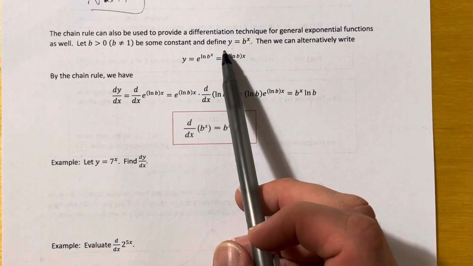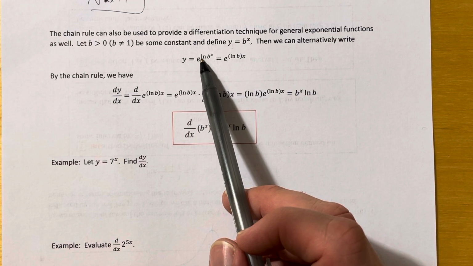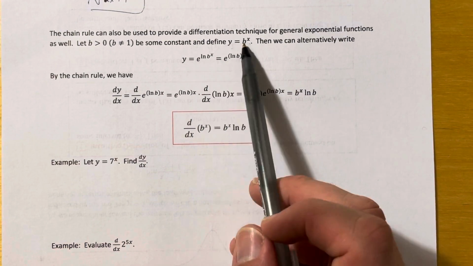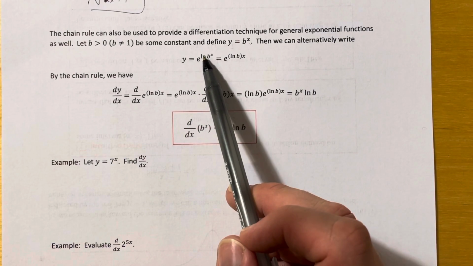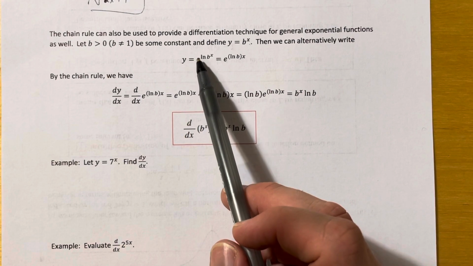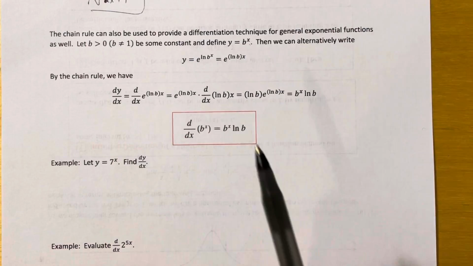Notice we could rewrite that this way. I could write y equals e to the natural log of b to the x. The reason this is the same as this is because the exponential function e to the x and the natural log are inverse functions. This and this cancel each other out technically and would leave me with the b to the x again.